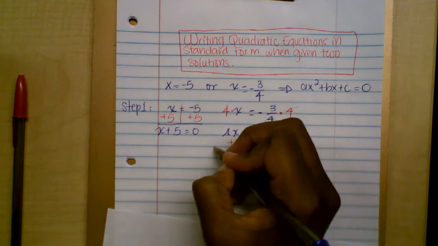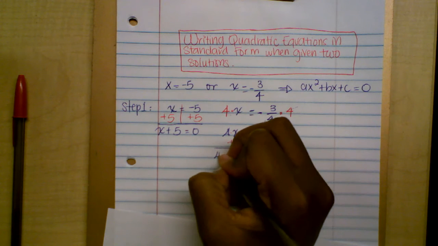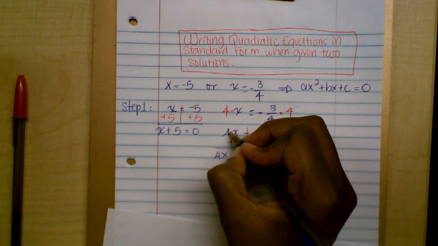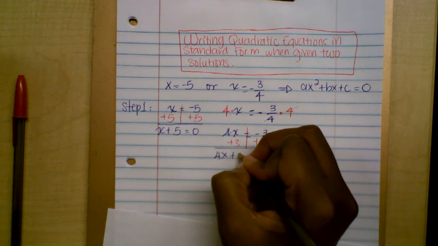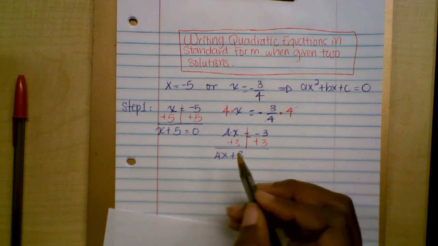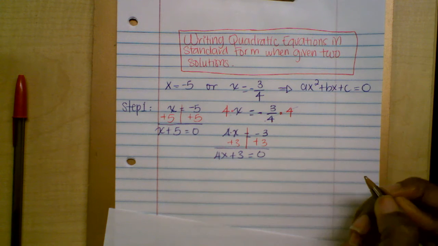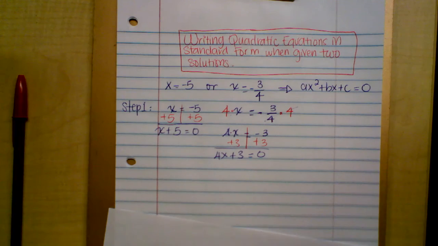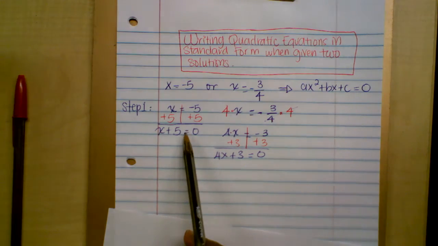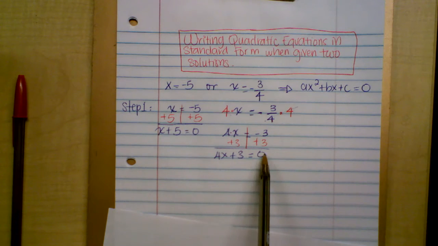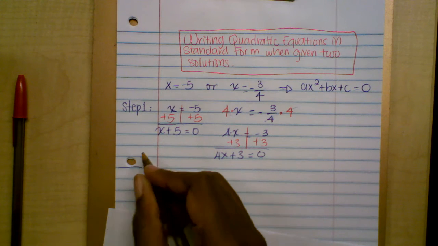So the new equation is going to be 4 times x is 4x. Okay, 4 times x is 4x plus 3. Both are now like terms. It cannot be 7x because there's no x by the 3. And then on the right side, we have 0. Okay. So step 1, I rewrote each equation in such a way that the right side is equal to 0. So now let's move on to step 2.